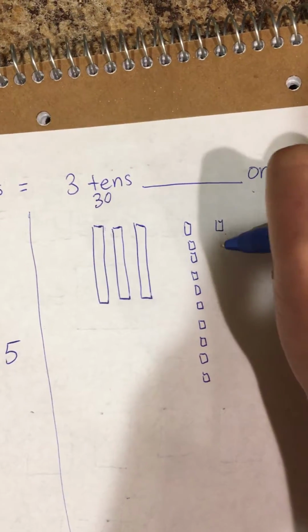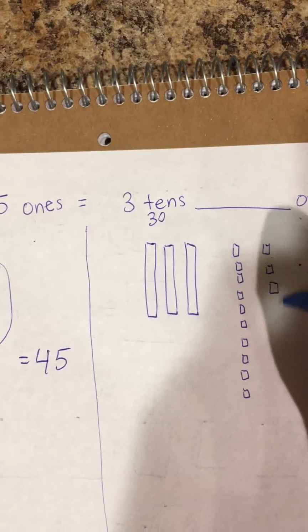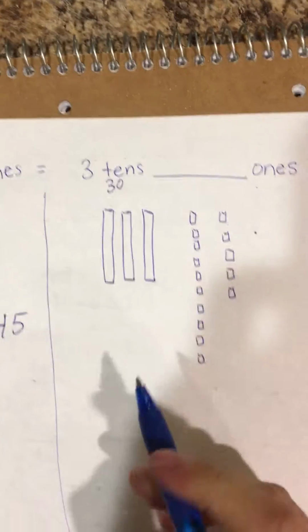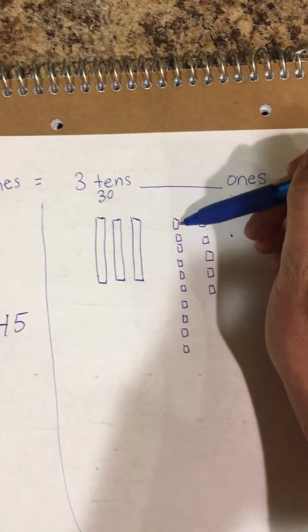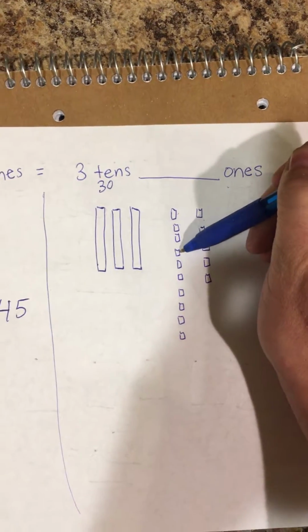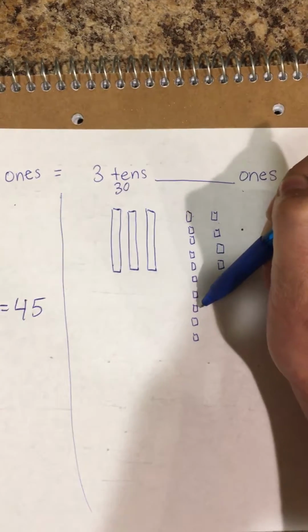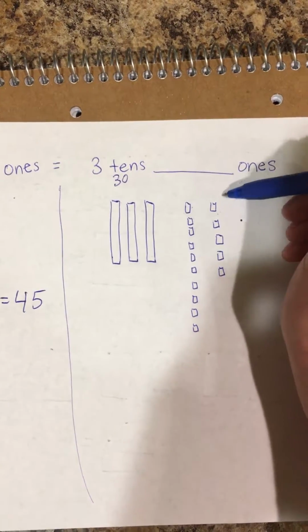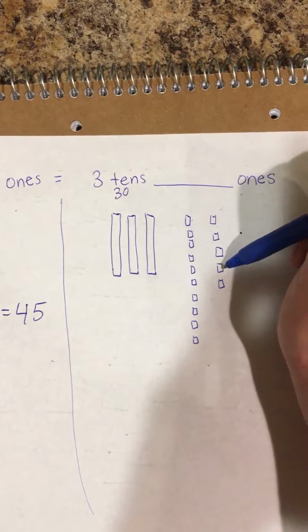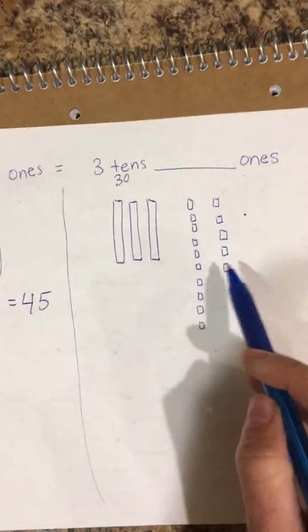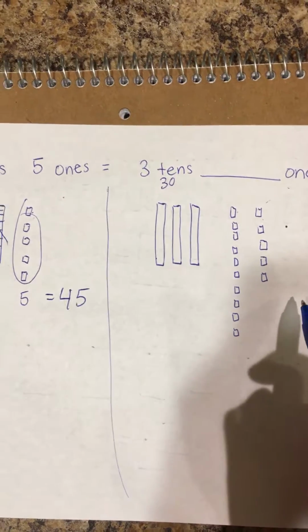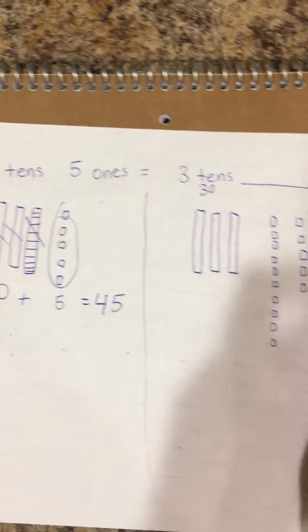There are 5 of those. 1, 2, 3, 4, 5. So you can count 10, 20, 30, 31, 32, 33, 34, 35, 36, 37, 38, 39, 40, 41, 42, 43, 44, 45. So this side means 45, and this picture also means 45. It just looks different because we broke apart this 10.